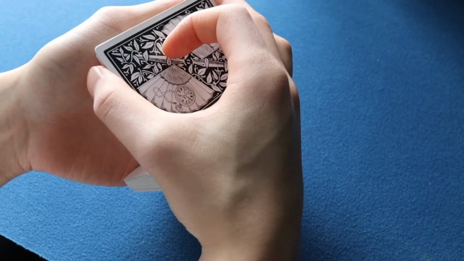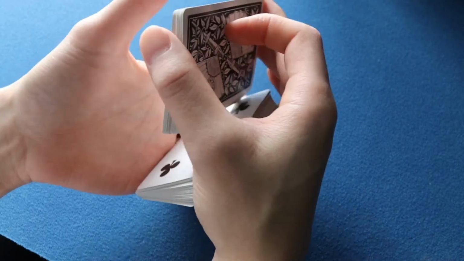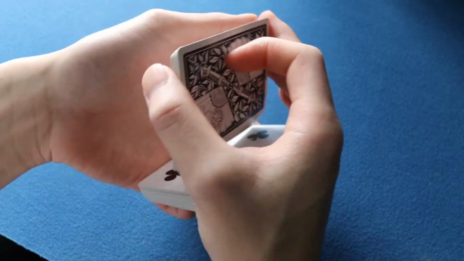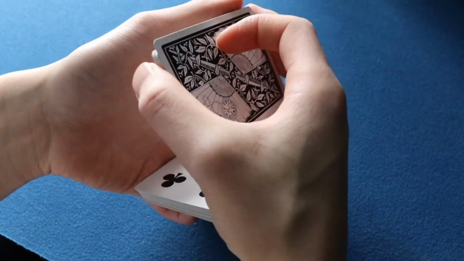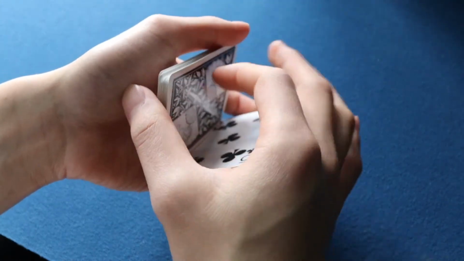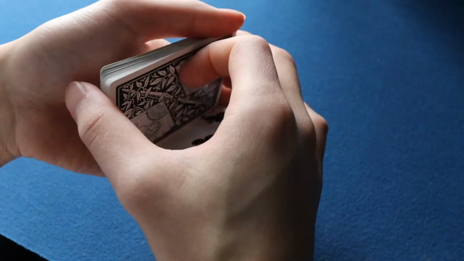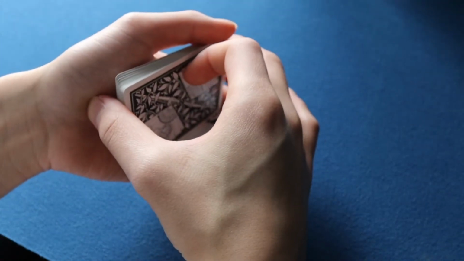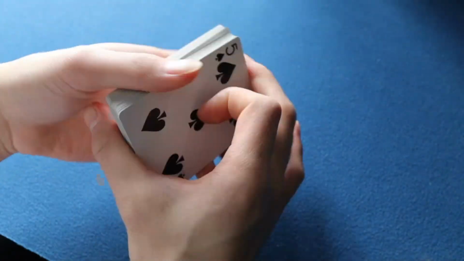Next, you're going to release pressure on the middle finger and your thumb from your right hand, and this will cause the packet to drop slightly at an incline until both packets form a sort of V. Next, you're going to close both packets together, sort of like a book.